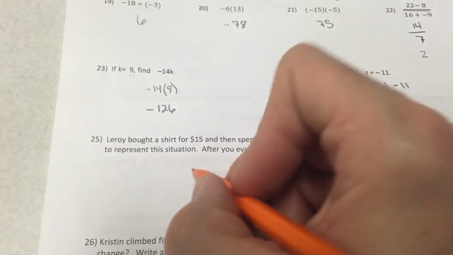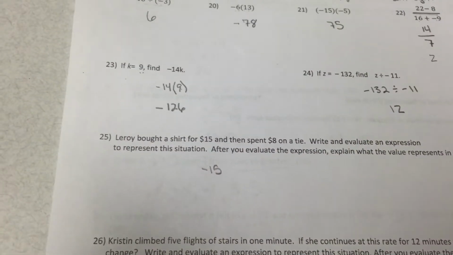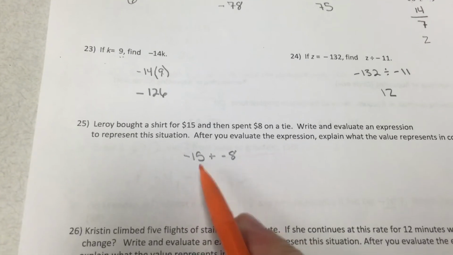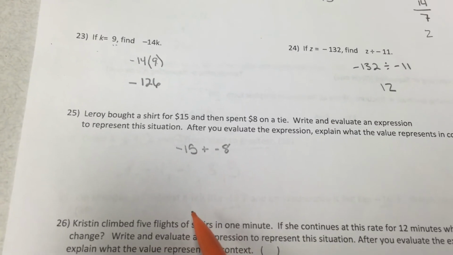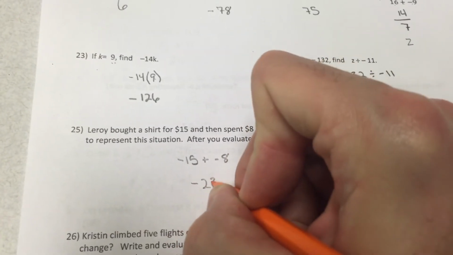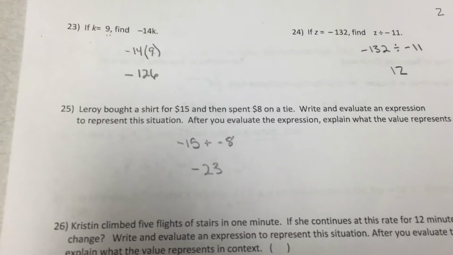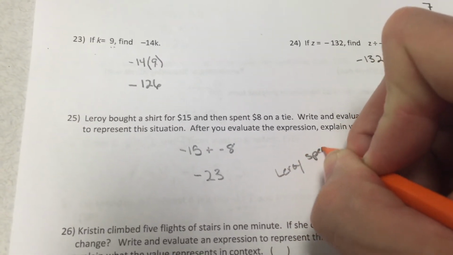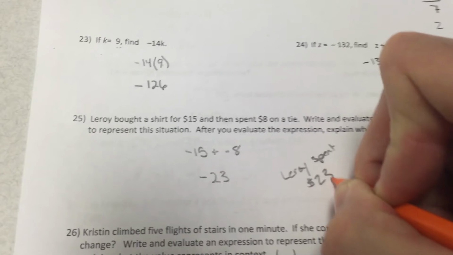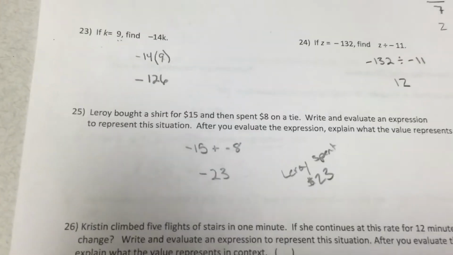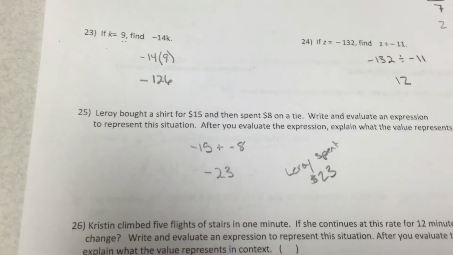So if I spend $15 for a shirt and then I spend another $8, this means I'm combining the $15 I spent on the shirt plus the $8 I spent on the tie, which means that in all, we have negative 23, or Leroy spent $23. And that would be explaining that value in the context. You're just explaining what that means in the situation that you were given.